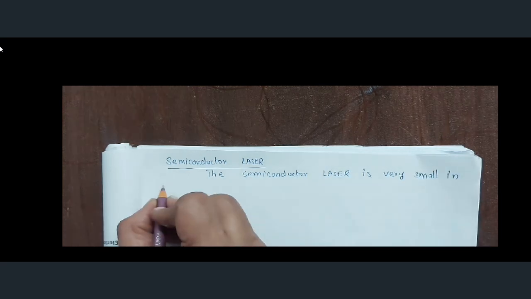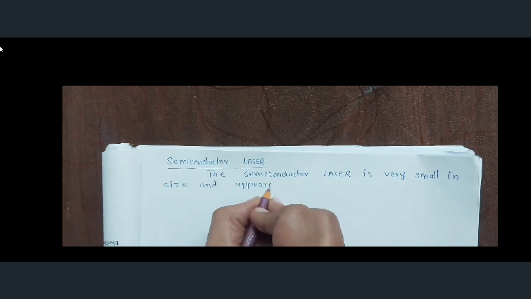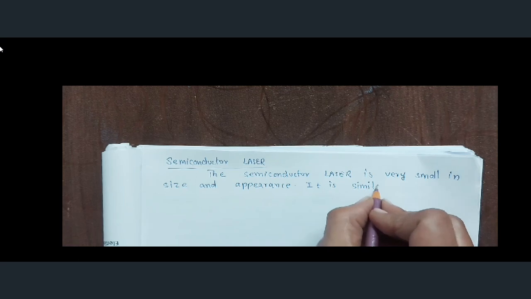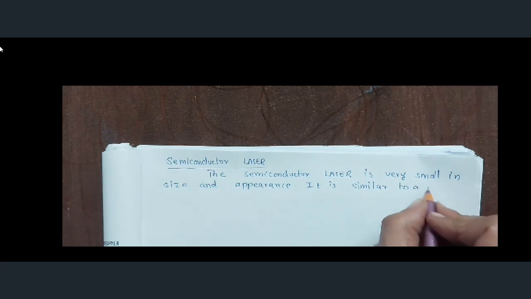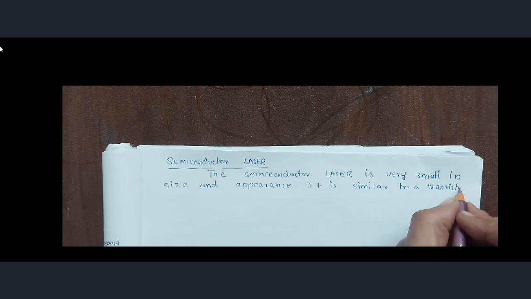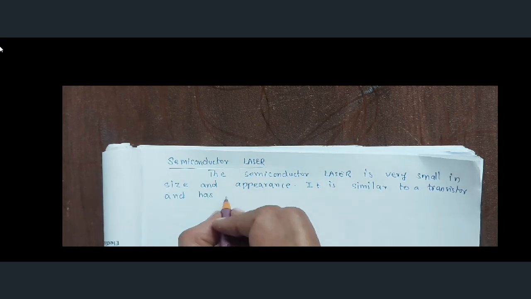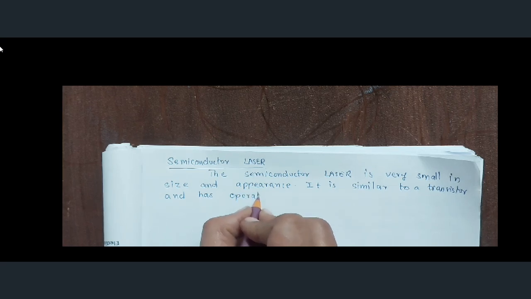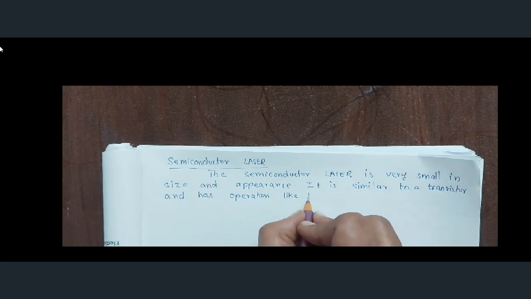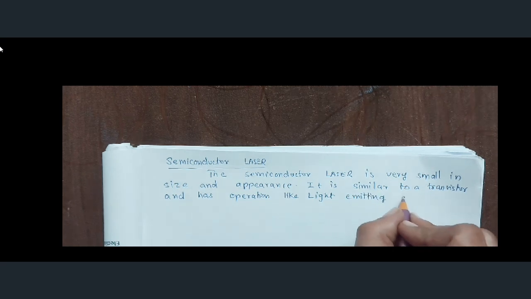It is similar to a transistor. I hope you all have seen a transistor. It is a very small transistor and has an operation like a light emitting diode, like a light emitting diode.